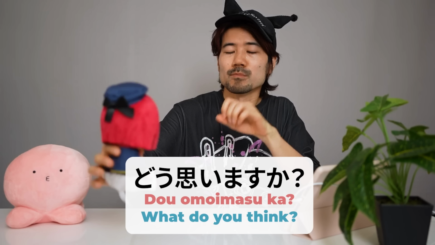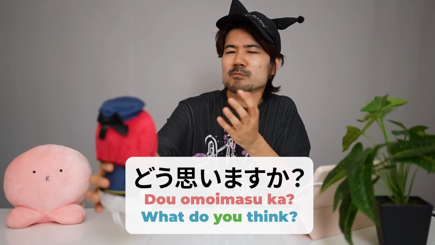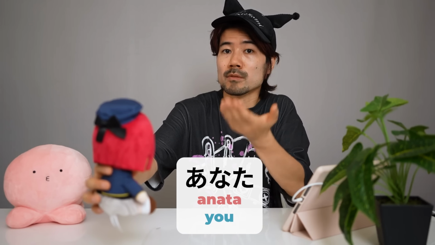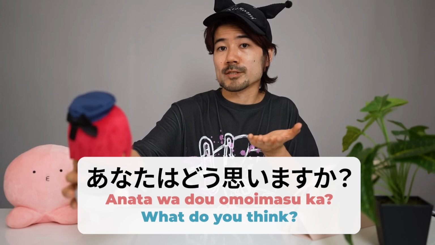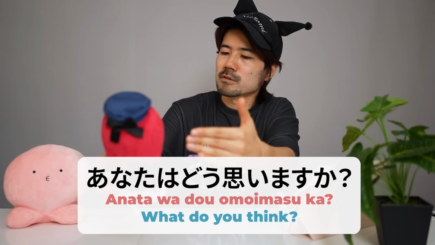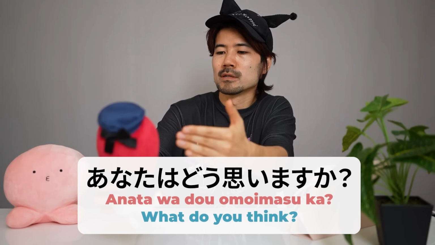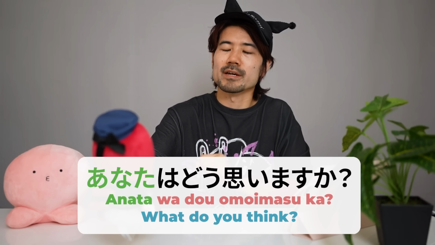What do you think? But here, if you really want to emphasize you, I think this is one of the situations where you can actually use あなた and sound natural. So you can say, あなたはどう思いますか? What do you think? And I think it sounds okay in this kind of situation because you are the speaker, so you are kind of like an authority. And you're talking to this person in a context of kind of like a semi-formal debate or discussion. So in this kind of situation, I think using あなた doesn't sound so weird.